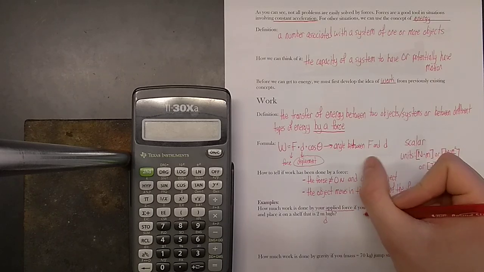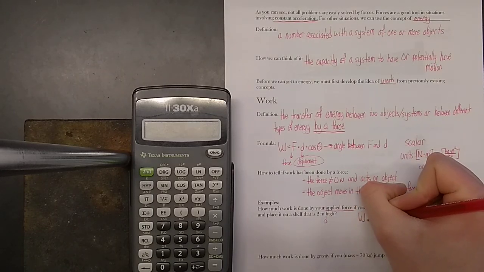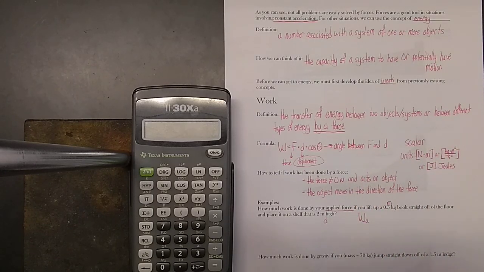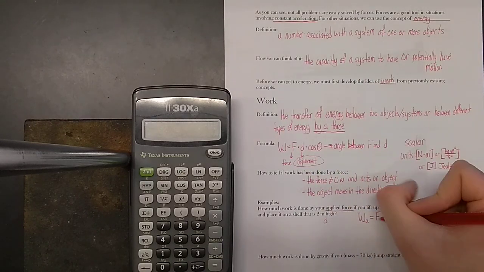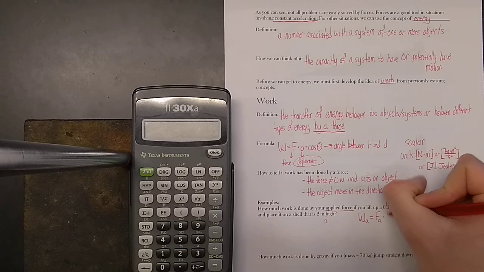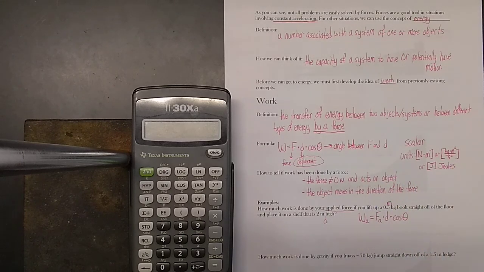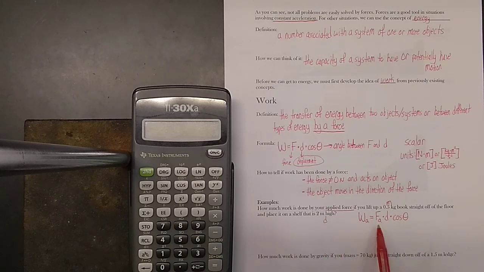Well, I'm looking for the work done by the applied force. So here's what I'm going to do. I'm going to write W, and I'm going to put a little A next to it because I know I'm talking about the applied force. That's got to be equal to the force I'm talking about, the applied force, times the displacement, times cosine of theta. The only thing I really know here is the displacement. I know it's 2 meters.